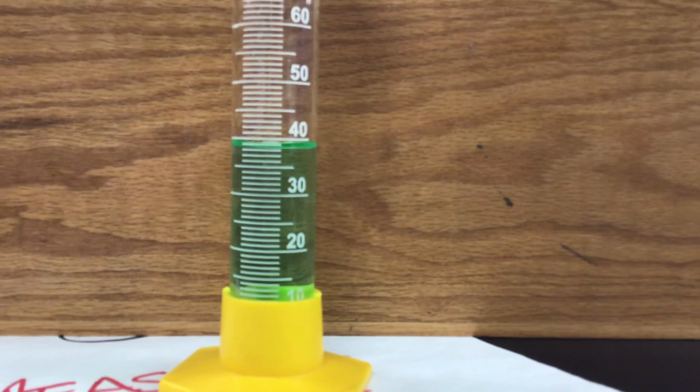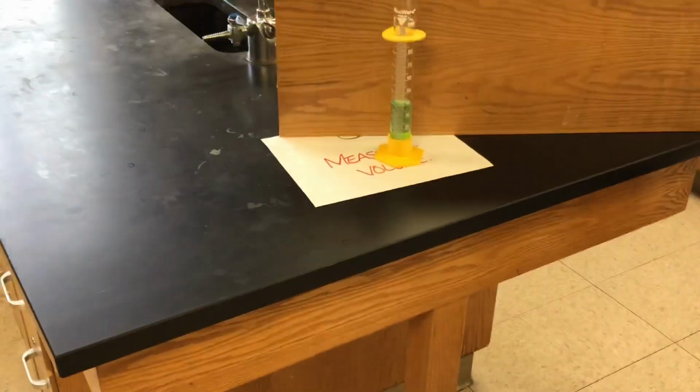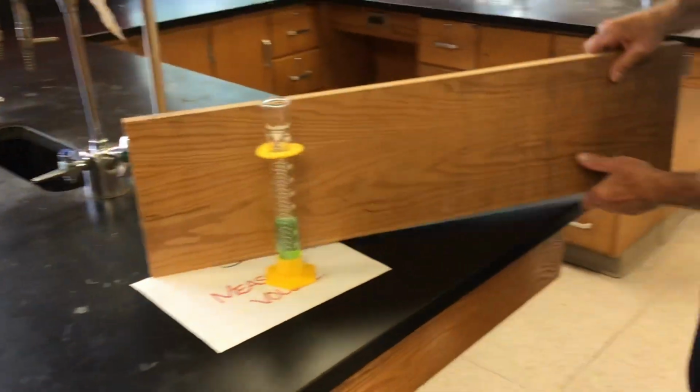All right, read the volume of the liquid. Here we go, station C. All right, we're halfway home. We got 3 more stations.